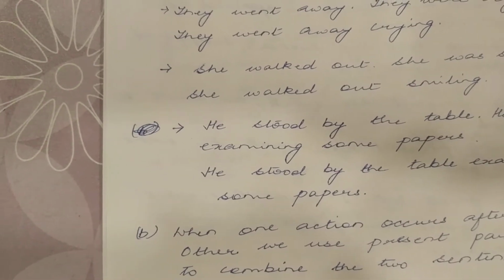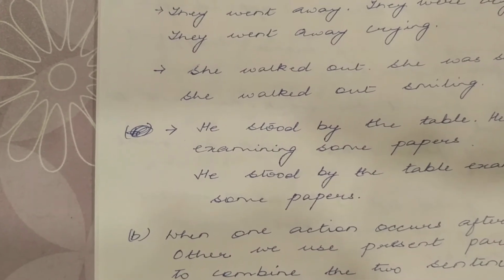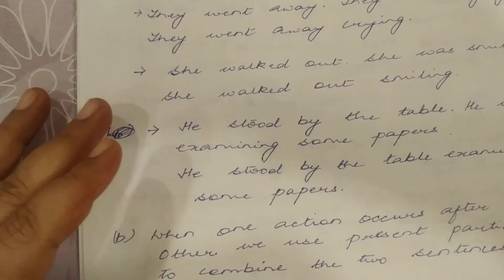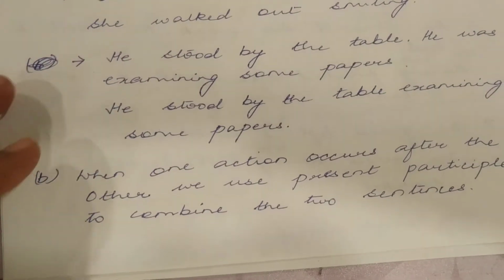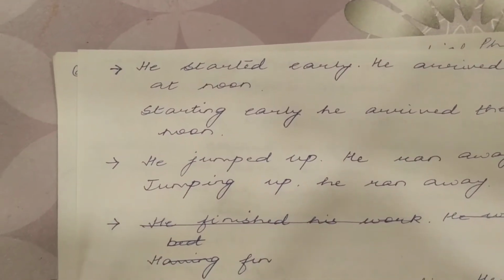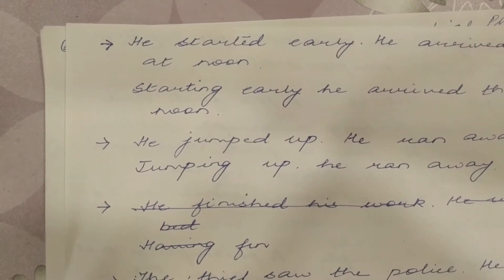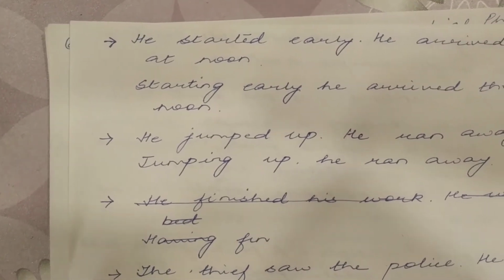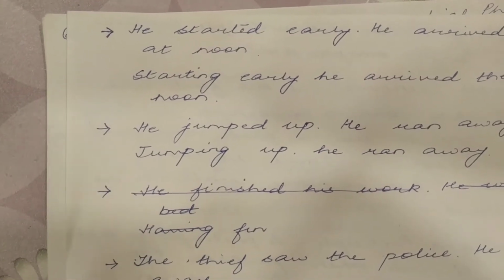Under the same heading, we have another example. He stood by the table. He was examining some papers. He stood by the table examining some papers. When we see that one action occurs after the other, we use the present participle to combine the two sentences. Example: he started early. He arrived there at noon. Starting early, he arrived there at noon. He jumped up. He ran away. Jumping up, he ran away.